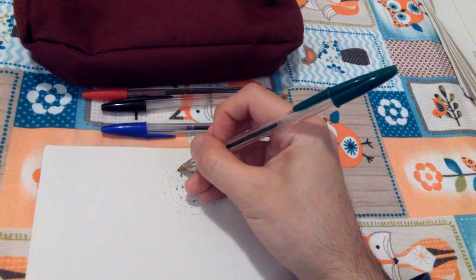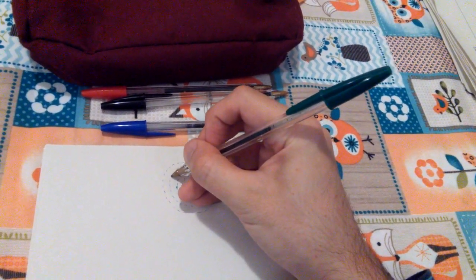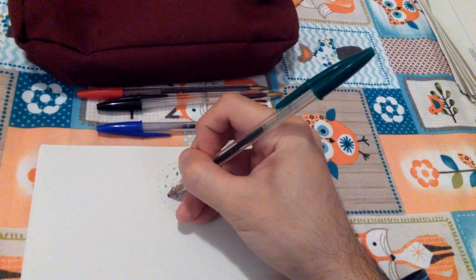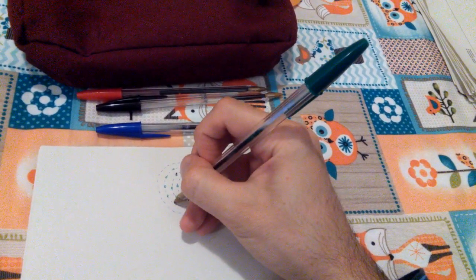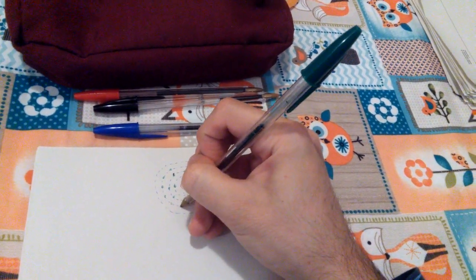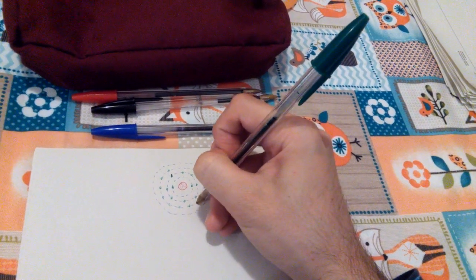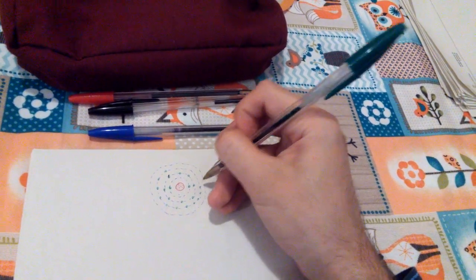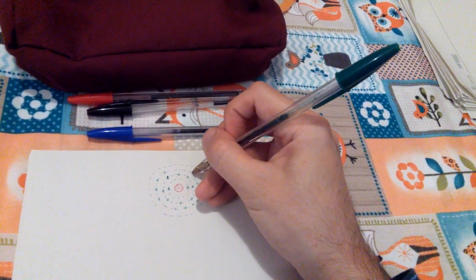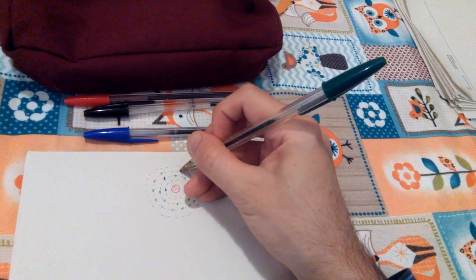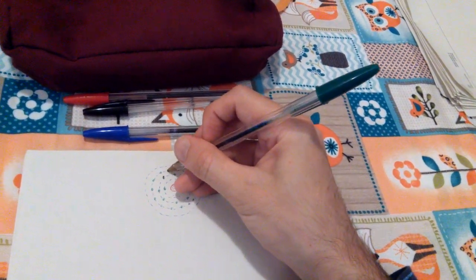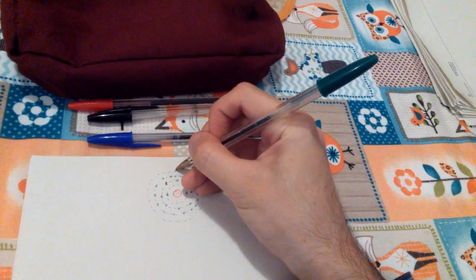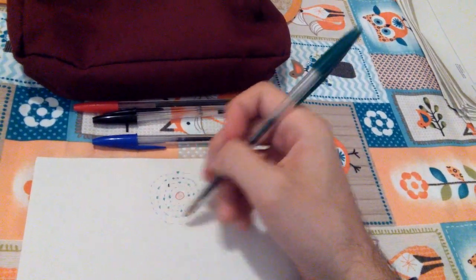And then we're going to have 1, 2, 3, 4, 5, 6, 7, 8, 9, 10, 11, 12, 13, 14, 15, 16, 17, and 18 in the third one. And then we're just going to have one electron in the fourth one.